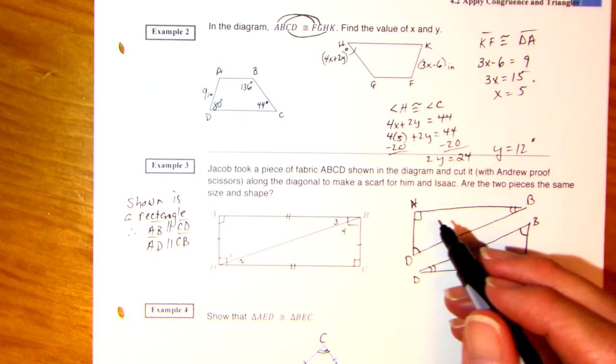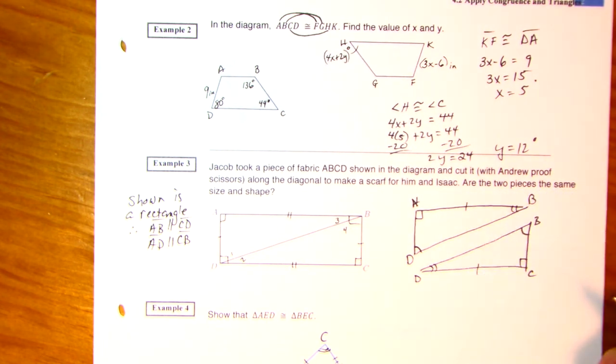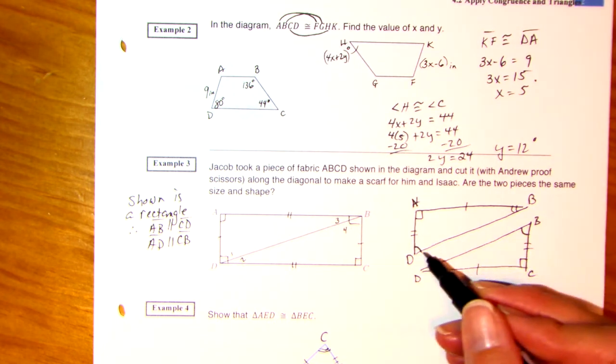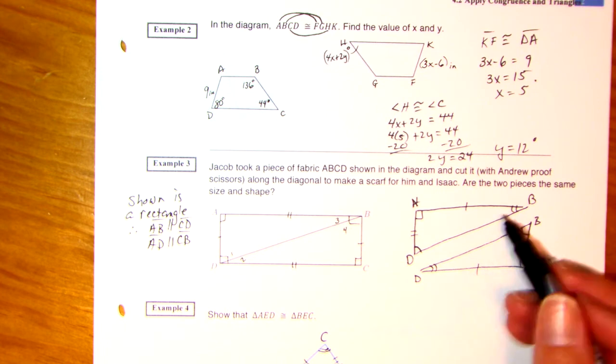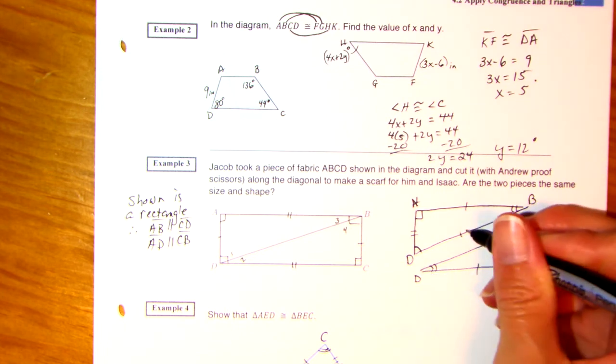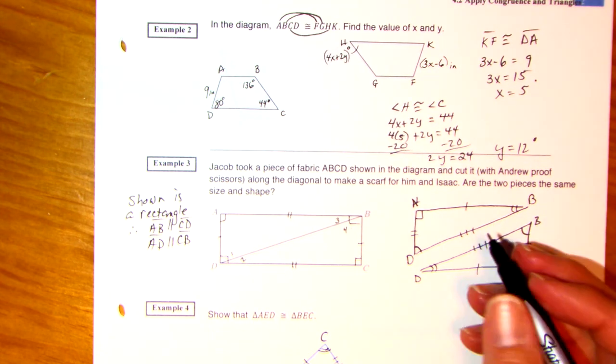Well, what can you tell me about a rectangle? Opposite sides are congruent, so I know those 2 sides are congruent. I know this side is going to be congruent to this one. And look at this. This is the exact same. DB is the same as DB. That's reflexive. Remember that? So I have 2 congruent triangles.